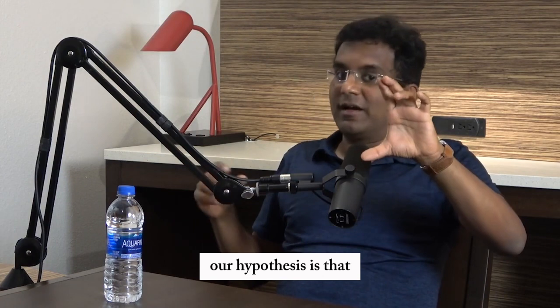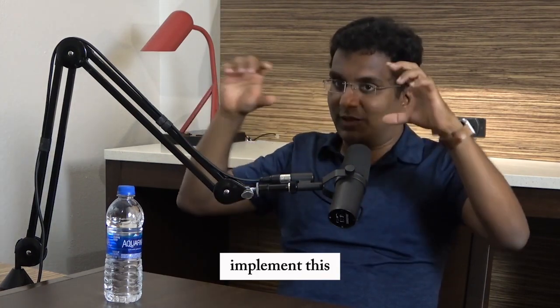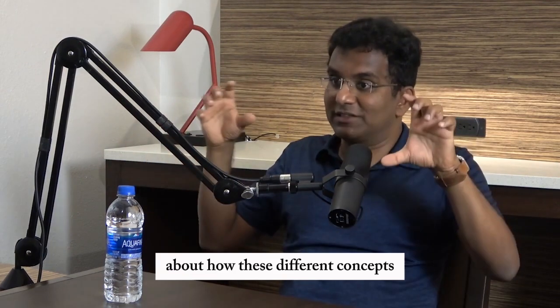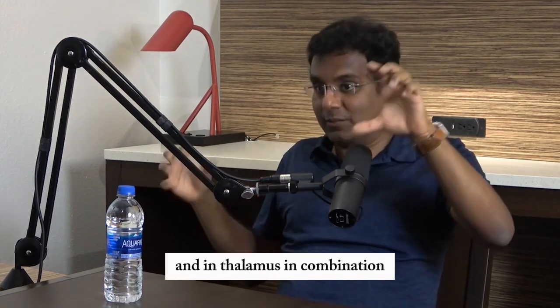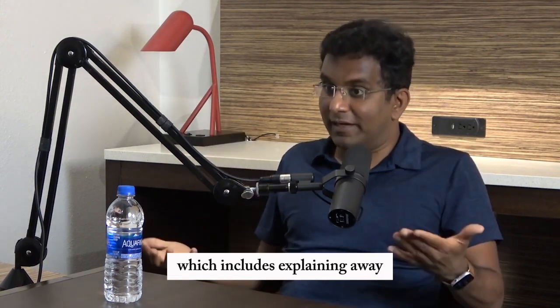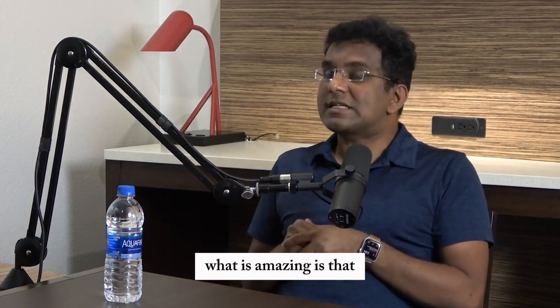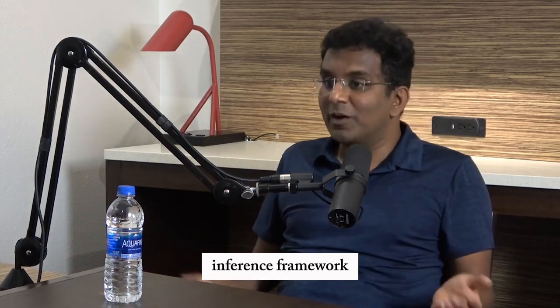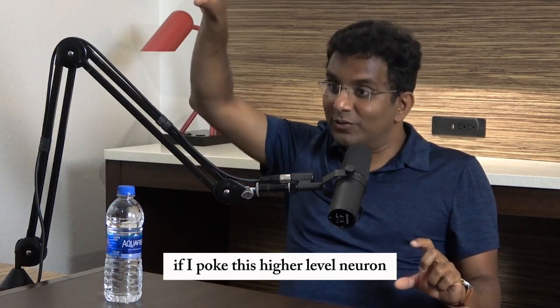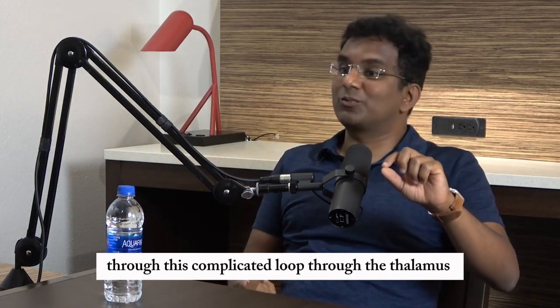So our hypothesis is that the connections between the cortical columns are where the knowledge is stored about how these different concepts connect to each other. And then the neurons inside the cortical column and in the thalamus in combination implement the actual computations needed for inference, which includes explaining away and competing between the different hypotheses. What is amazing is that neuroscientists have actually done experiments to the tune of showing these things. They might not be putting it in the overall inference framework, but they will show things like, if I poke this higher level neuron, it will inhibit, through this complicated loop through the thalamus, this other column. So they do such experiments.